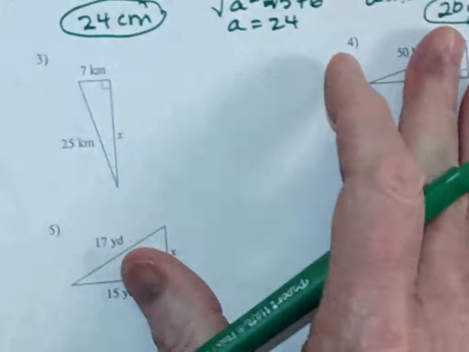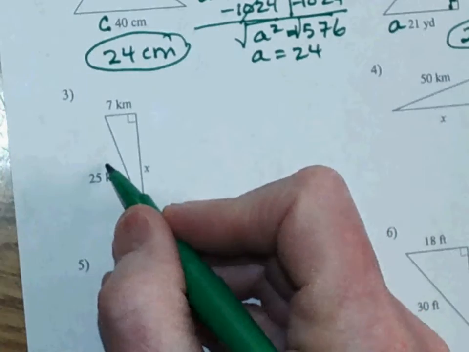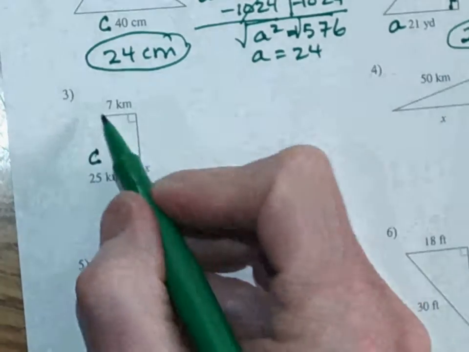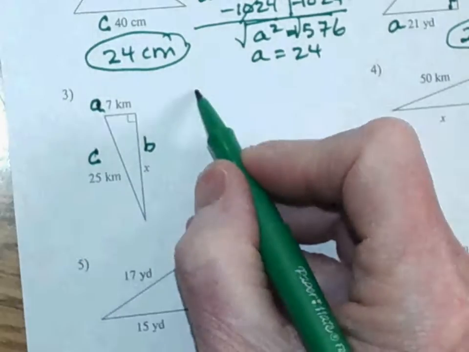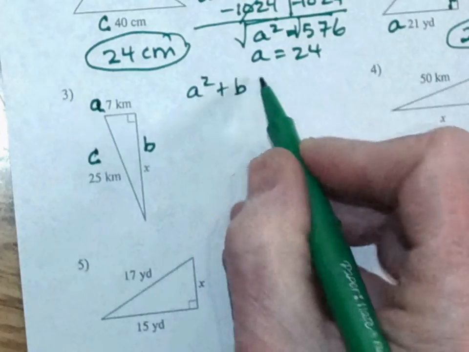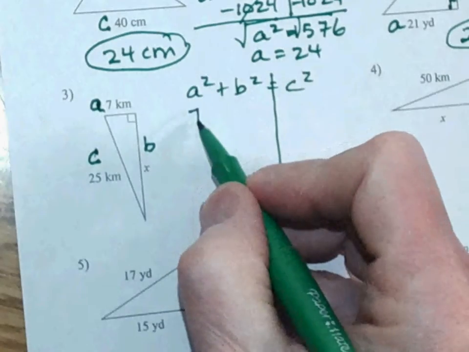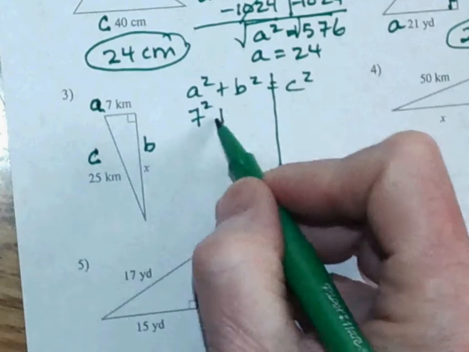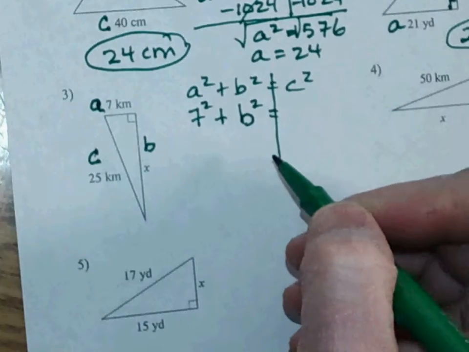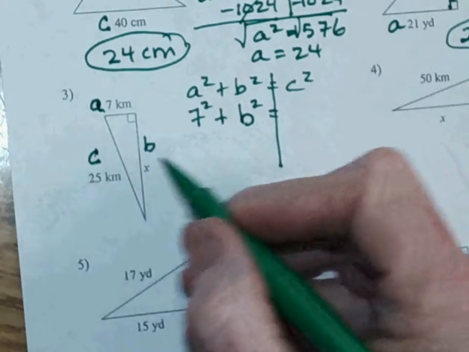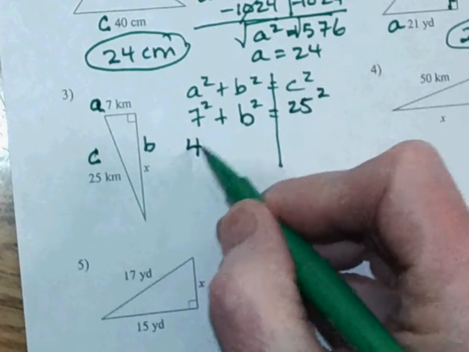Number 3. First, identify my hypotenuse. It's the biggest side opposite the right angle. And then I call my other two legs A and B. Doesn't matter which one. I know A squared plus B squared equals C squared. A is 7. I square that. B is unknown. I'll just call it B this time. Sometimes I don't like to use B because it looks like a 6. C is 25. 7 squared is 49.